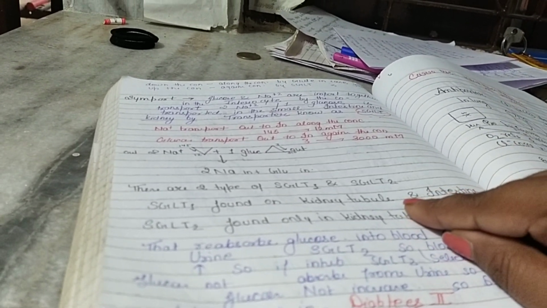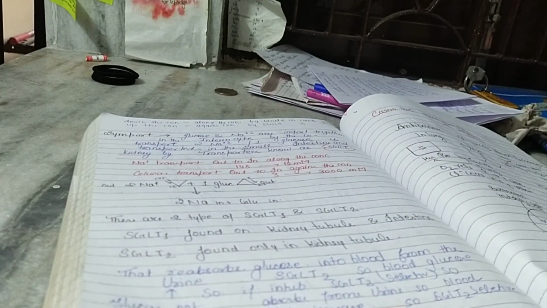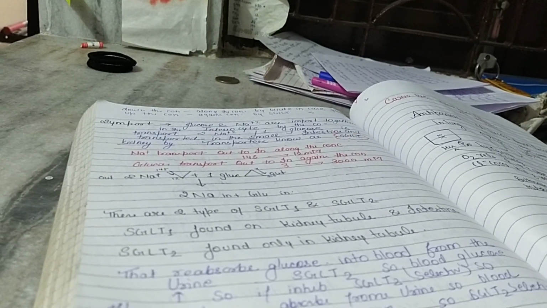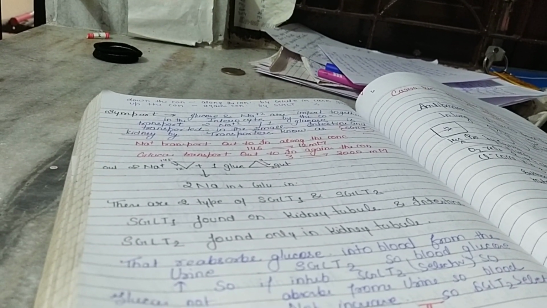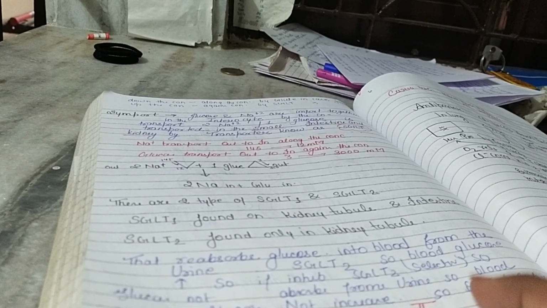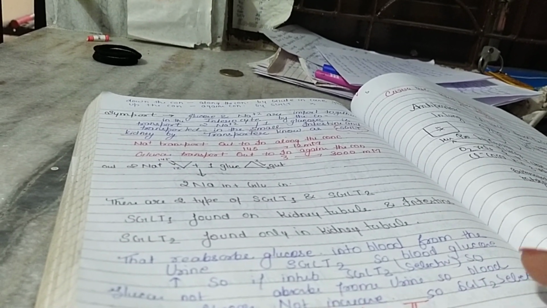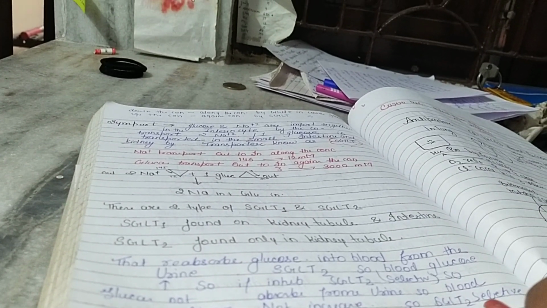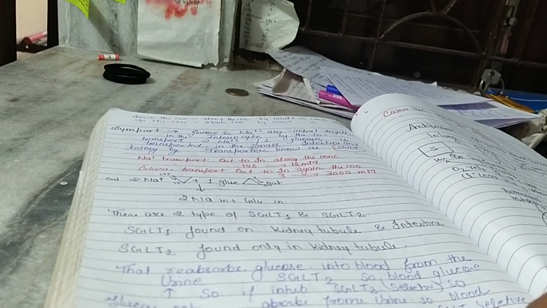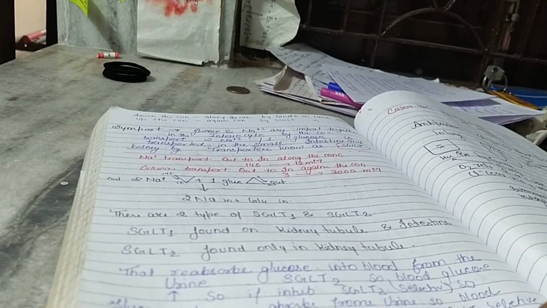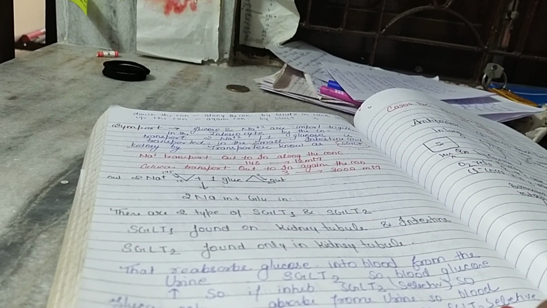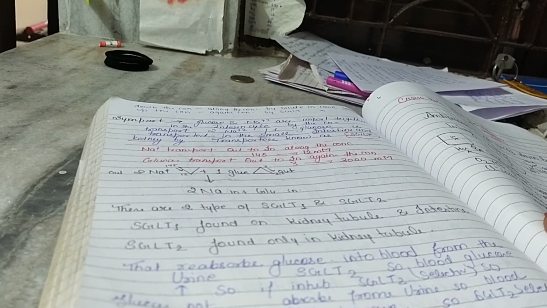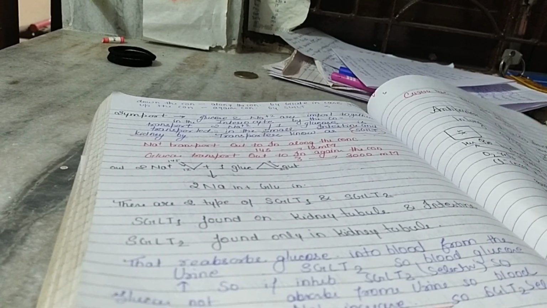If we mutate SGLT2, it does not absorb the glucose from the urine back into the blood. So the urine contains a high glucose concentration. So glucose is not absorbed from the urine, so blood glucose does not increase because it is not able to be absorbed. So in such a person the urine contains a high sugar concentration that is excreted out from their body, and this may be a future treatment for diabetic persons.